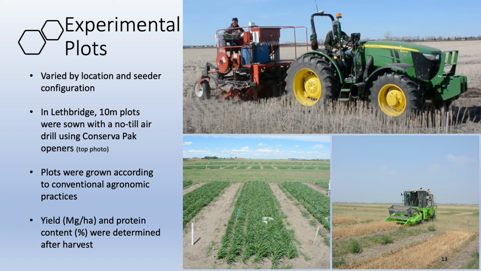The plots for this experiment varied by location and seeder configuration. However, in Lethbridge, 10-meter plots were sown with a no-till air drill using Conservapak openers, and the plots were grown according to conventional agronomic practices. Typical agronomic data was collected throughout the growing season, and after harvest, protein content and yield were determined.